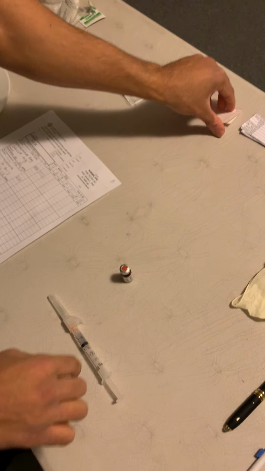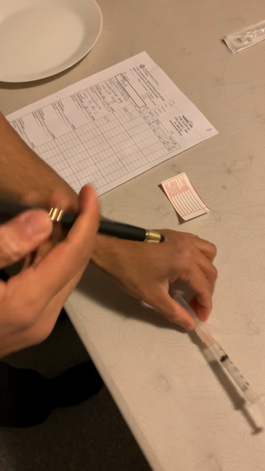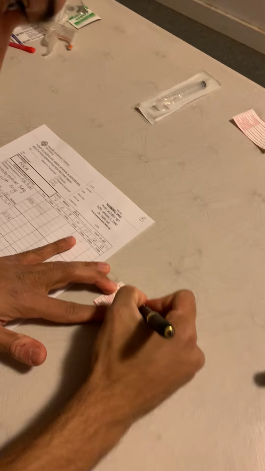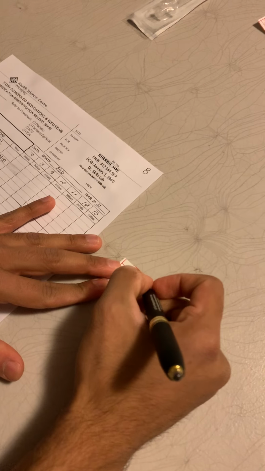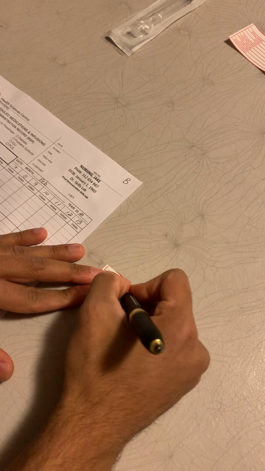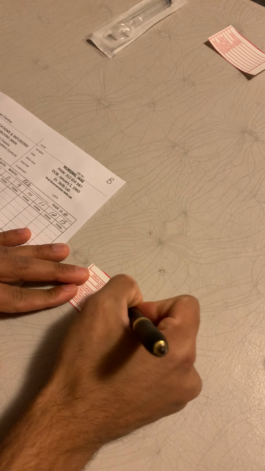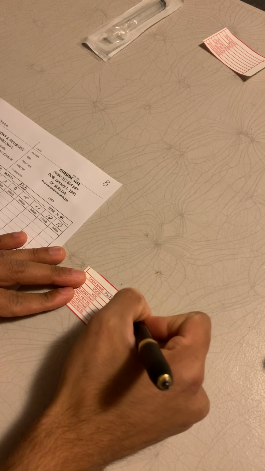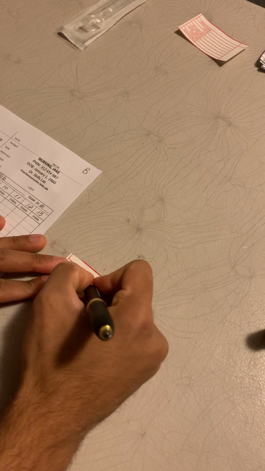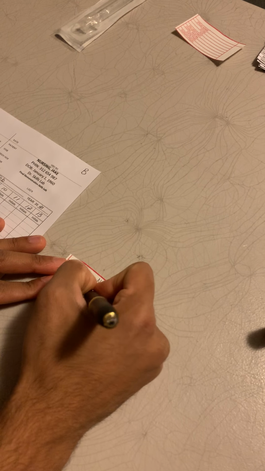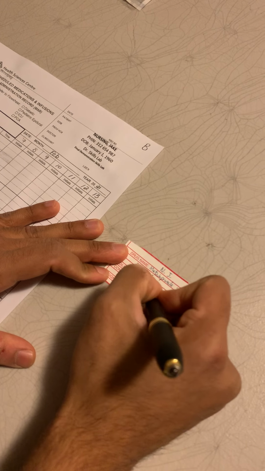Okay, now I'm going to be making my drug label for that. For nursing Jake, drug name is metoclopramide, subcut. Subcut dose is 5 milligrams of 1 ml. Concentration is 5 milligrams per ml.